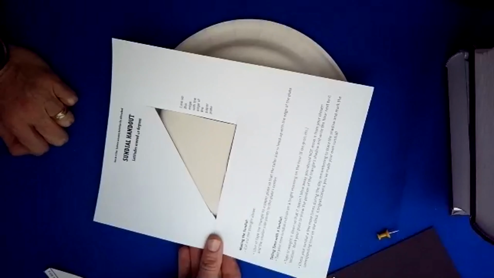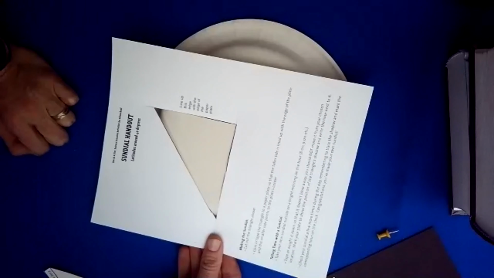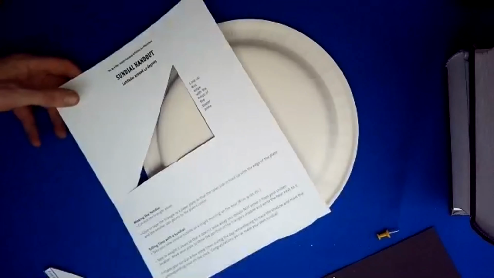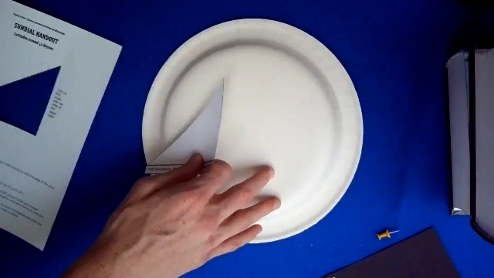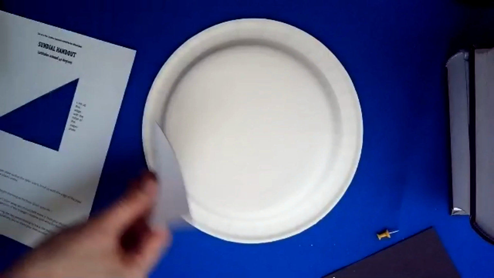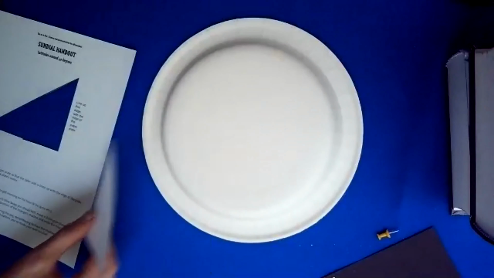I know in a library you might not necessarily have time for that, especially if it's like a 10-minute program or something like that. So this sundial handout is a great way to bring a take-home activity. Basically, you're going to make your own sundial using a paper plate. You're going to send it home with your patrons for them to calibrate, if you will.